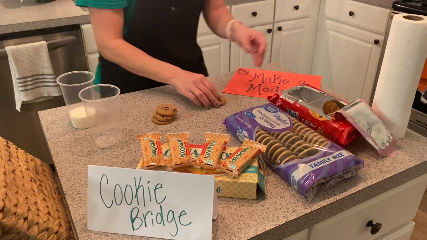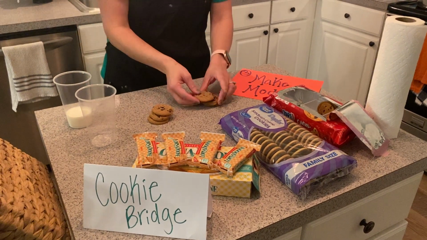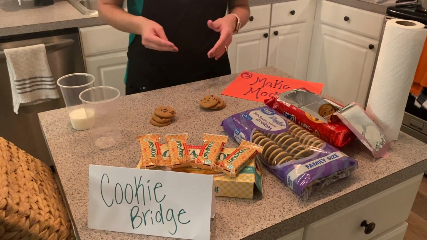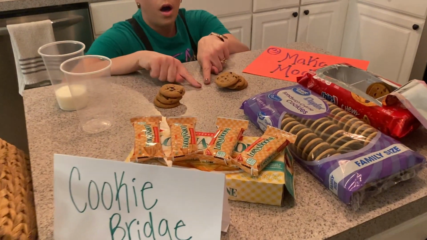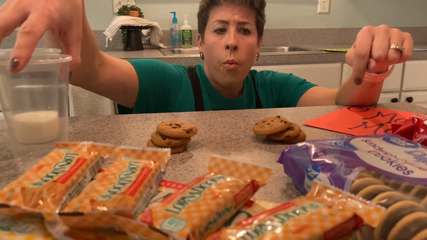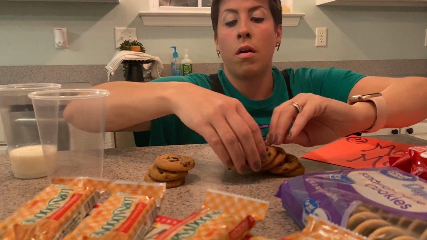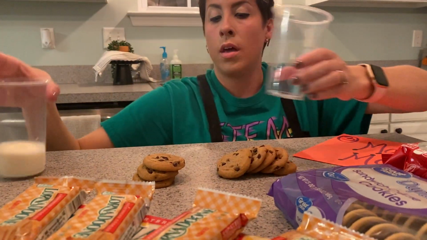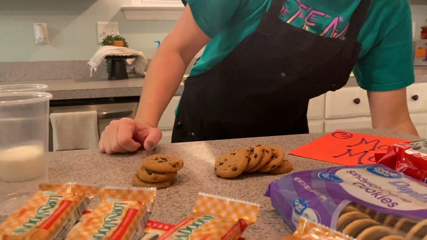With your team, you can use the same type of cookies, and you want to think about a bridge. If you look down below, this model is already starting to bend. If I were to make my bridge longer, that cup of milk is going to fall off.